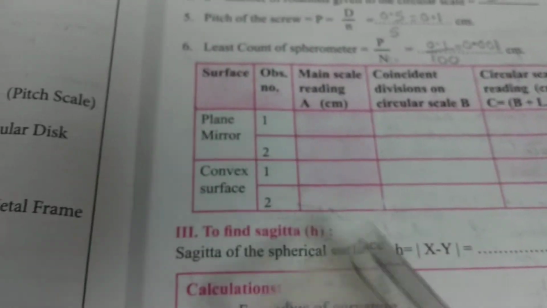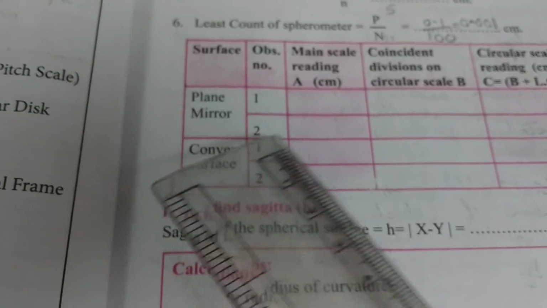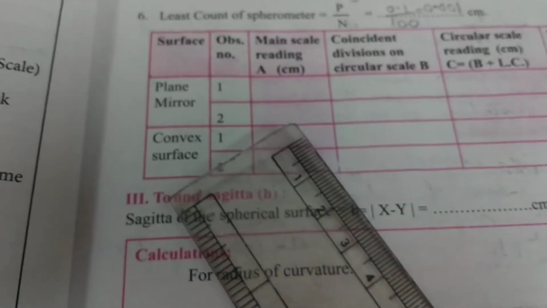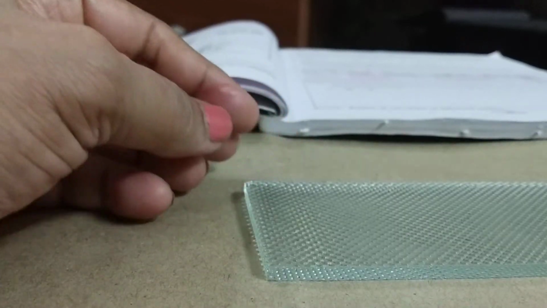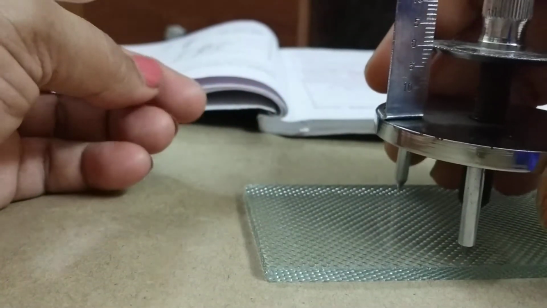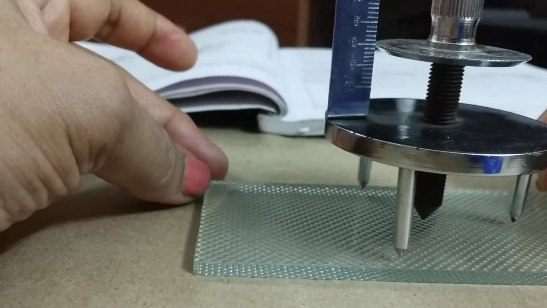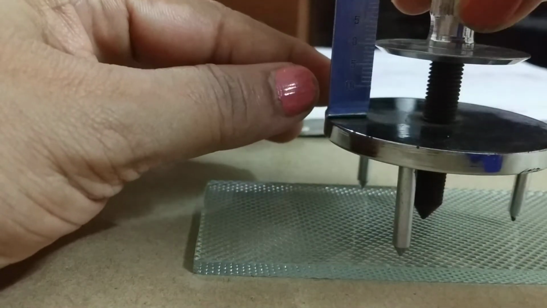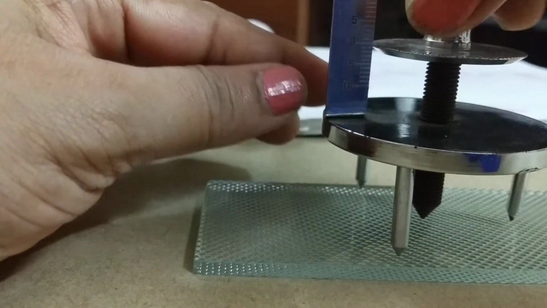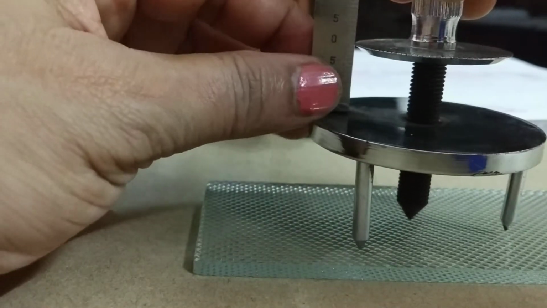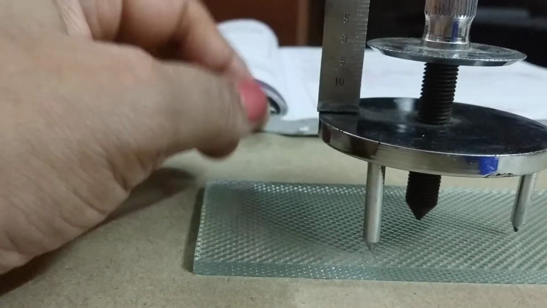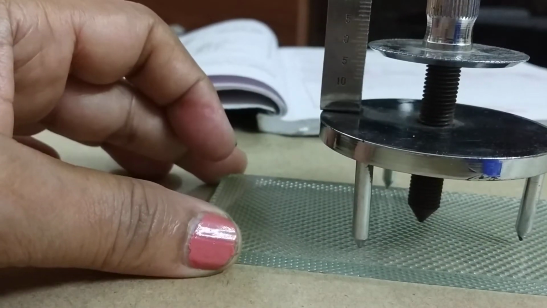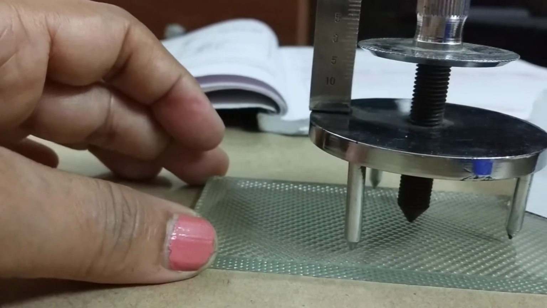Now let us measure for the plane mirror or the plane surface. So we have taken this plane surface. We will place the spherometer on it and slowly move the movable leg down such that all the 4 legs are touching the surface.